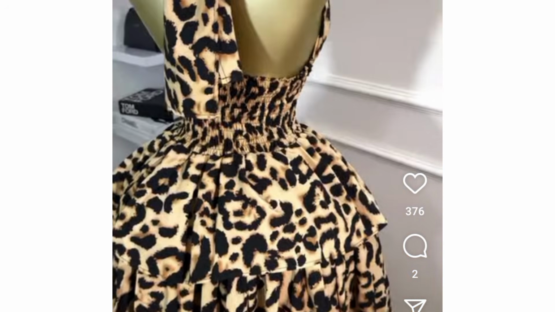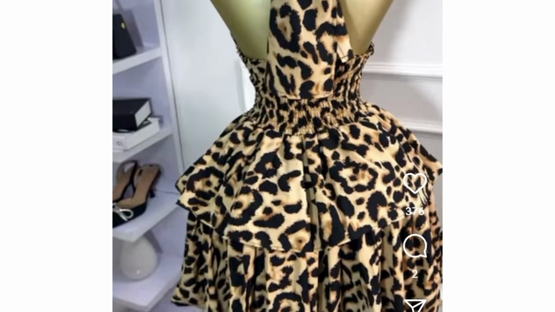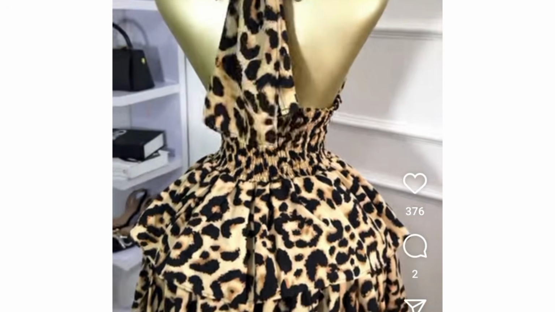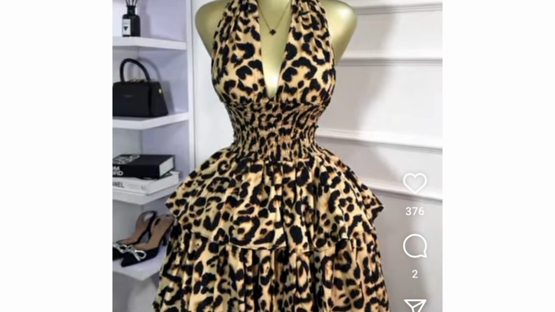But you have to also gather the waistline so that it will fit the waistline of what you have at the upper part of the dress.